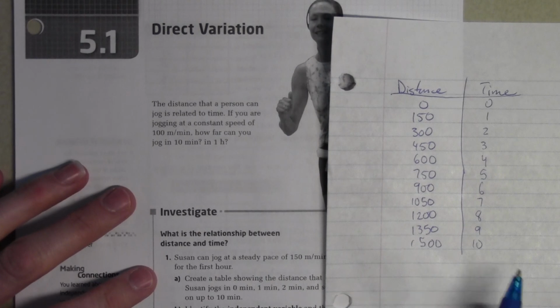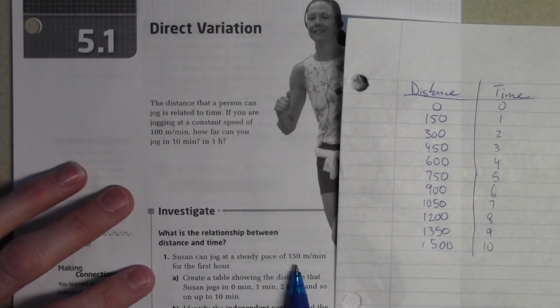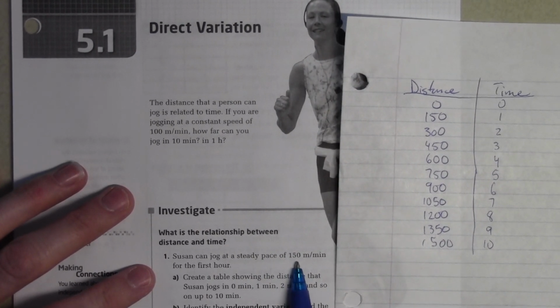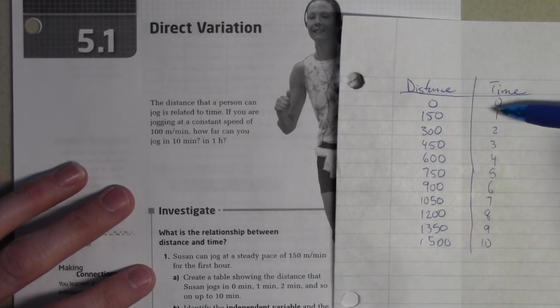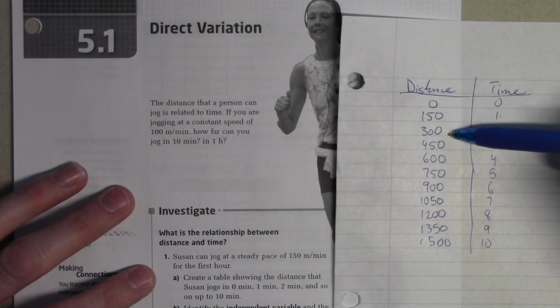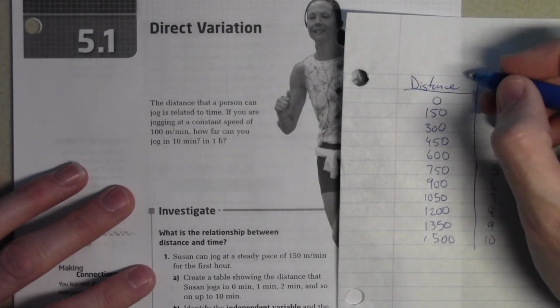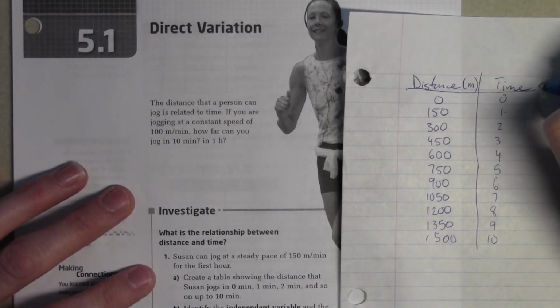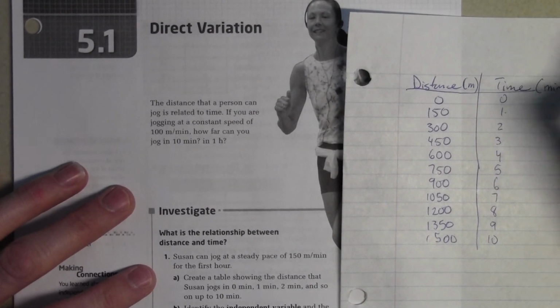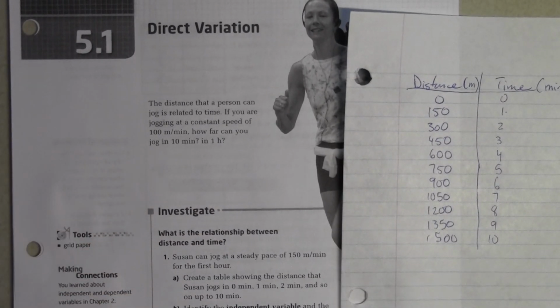Okay, so we create this table. We know this because she says she can run a steady pace of 150 meters per minute. So every minute, I just added 150. Okay, and distance is in meters and time is in minutes. Any questions about how I created this table? Pretty simple, right?